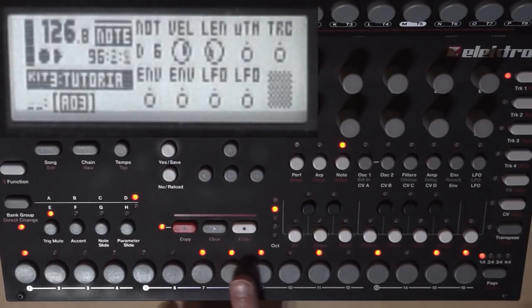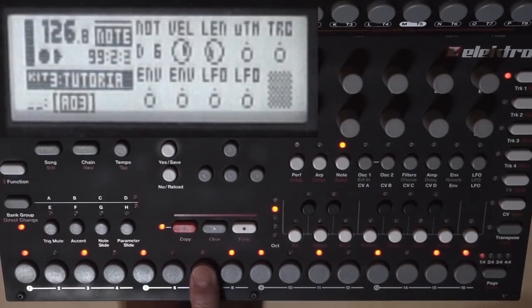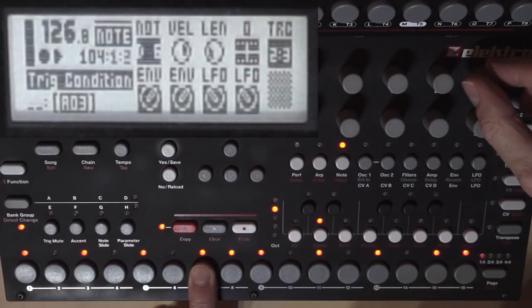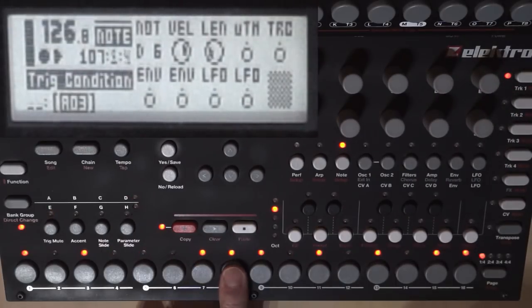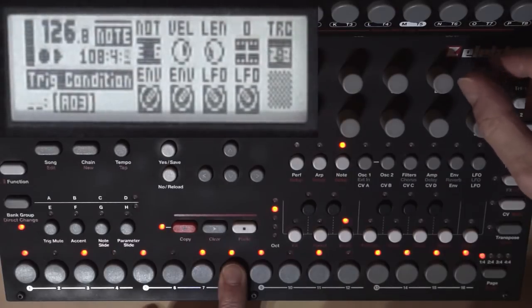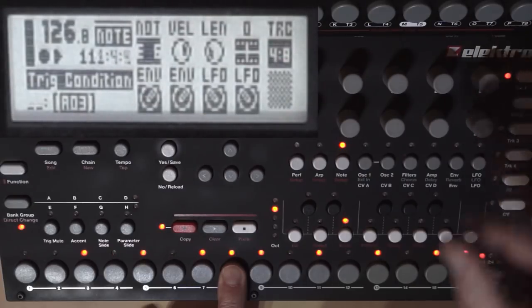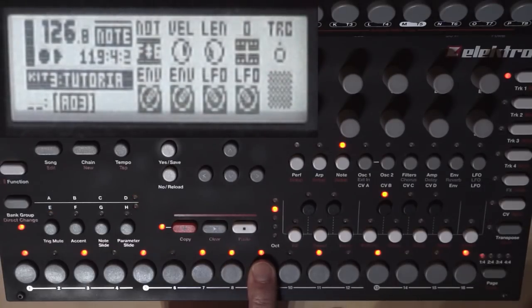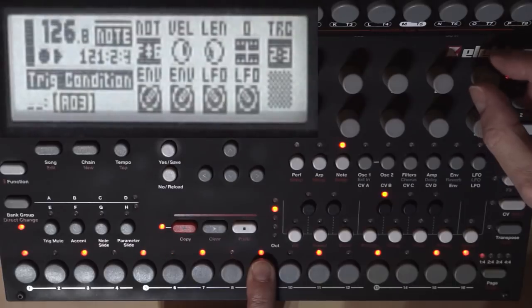Now this group of 3 trigs here, I'll set some conditions on all 3. I'm going to set this one to 2 of 4. I'll set this one to a bit further into the menu, 4 of 8. And this one to 2 of 2.